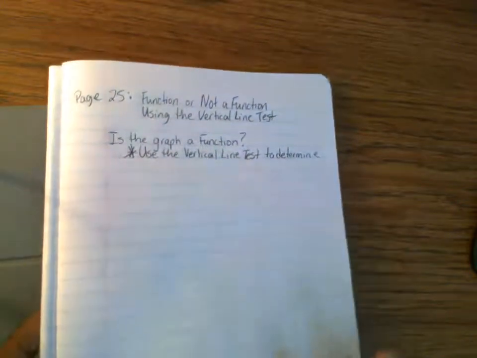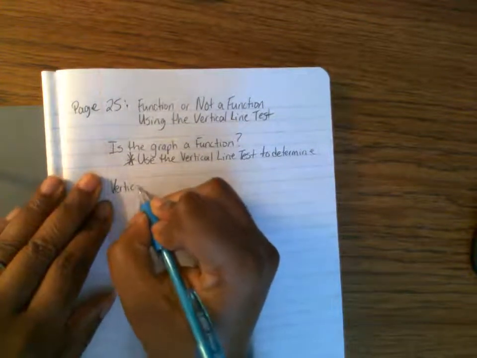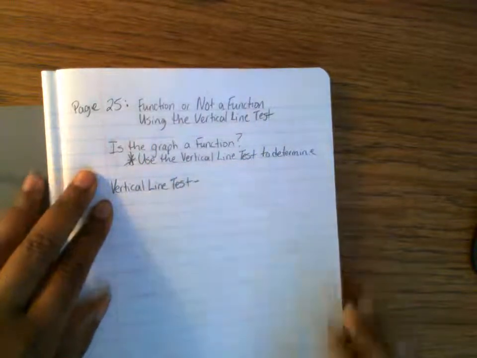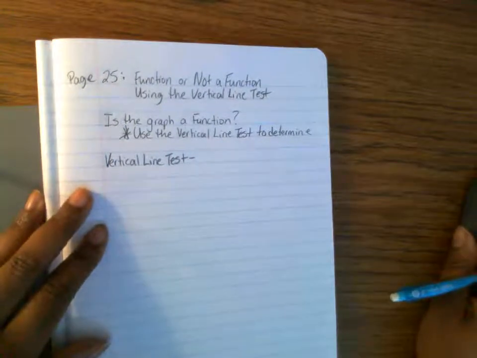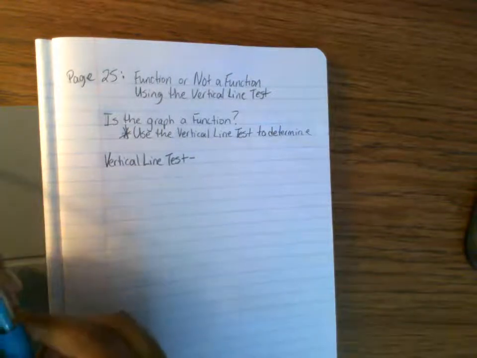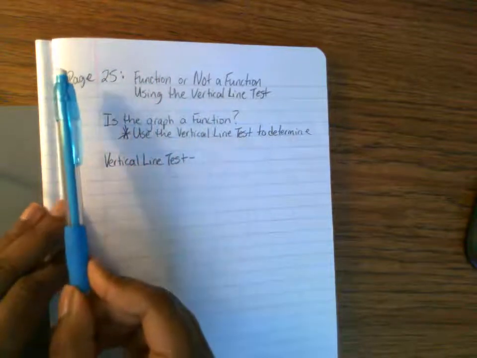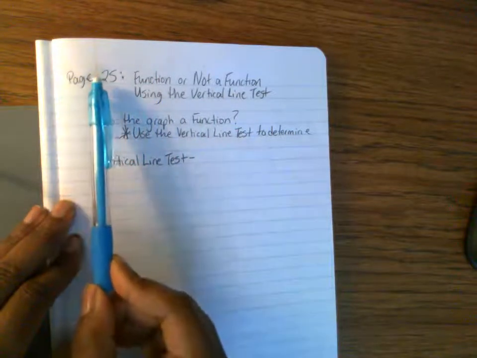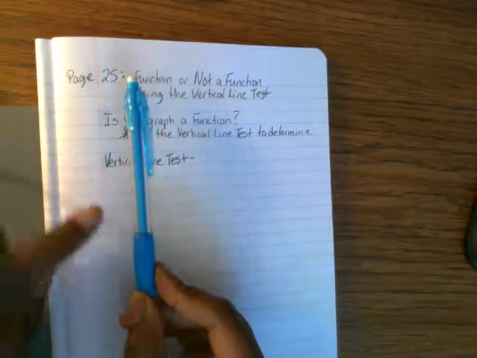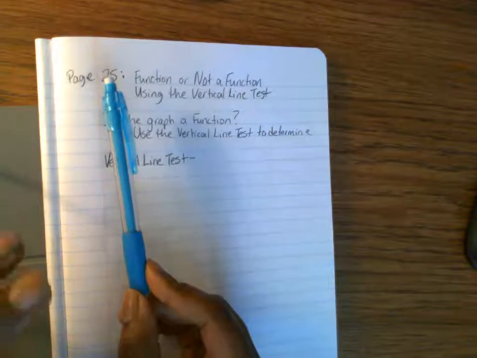What is the vertical line test? So we're going to write the definition. The vertical line test is where you use a vertical line, like I can use my pencil, and move the vertical line across the graph to see if the graph touches my pencil more than one time at the same time.